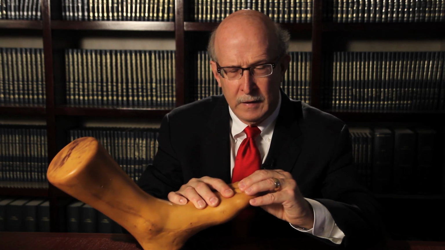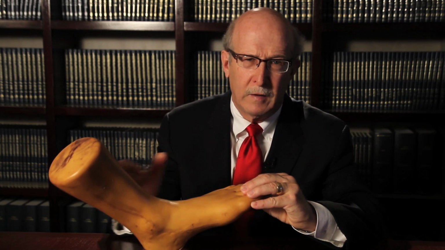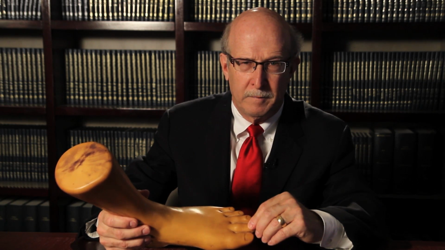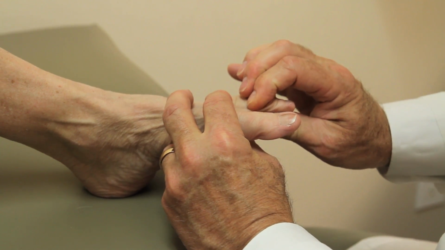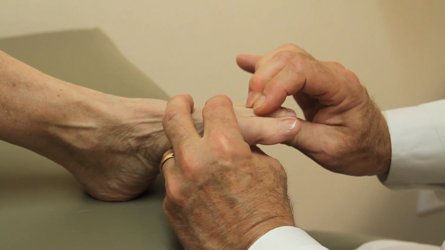Often we will do a test called a drawer test, to determine if there's any instability in the area of the lesser toe. We will grasp the toes in our hands, and then we will pull up and down to see if there's instability. Now let's look at this exam in an actual patient. A drawer test is performed, and with the toe held with the thumb and index finger, the toe is thrust up and down, which usually creates pain.